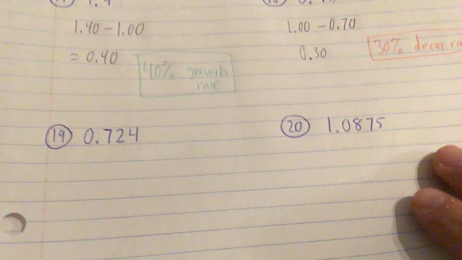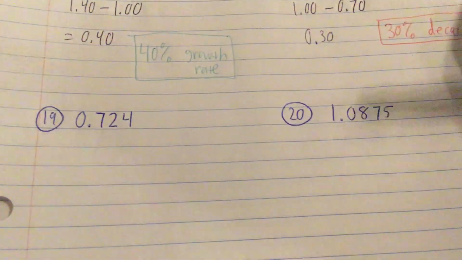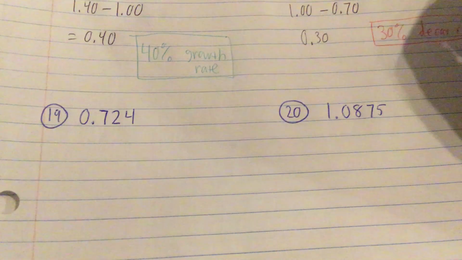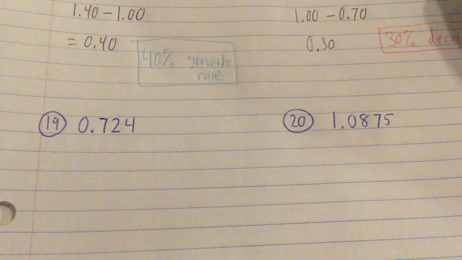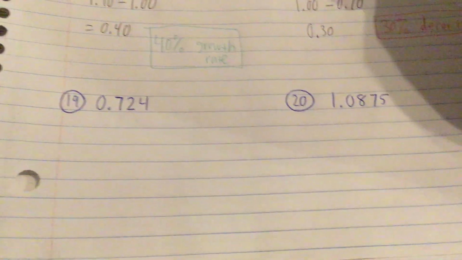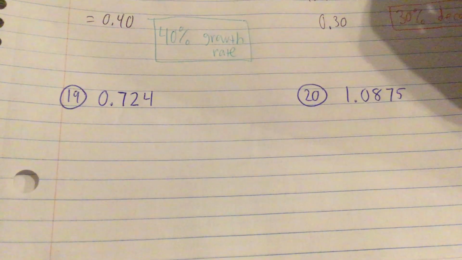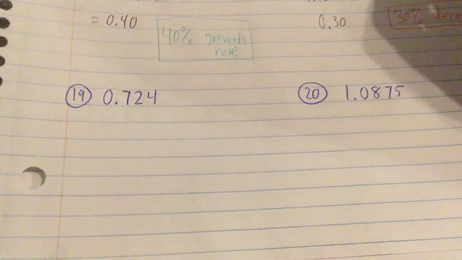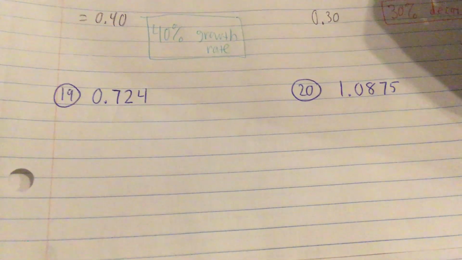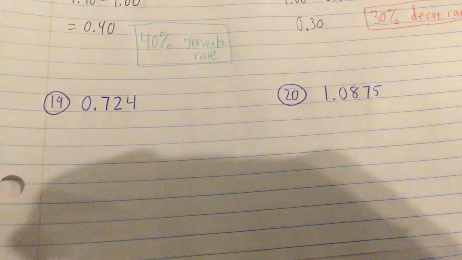Okay. 2 more problems and then we'll call it a day. Actually, wait. There's a backside to this. I apologize. We're going up to 24. Number 19, 0.724. I'm going to subtract 1 minus 0.724.